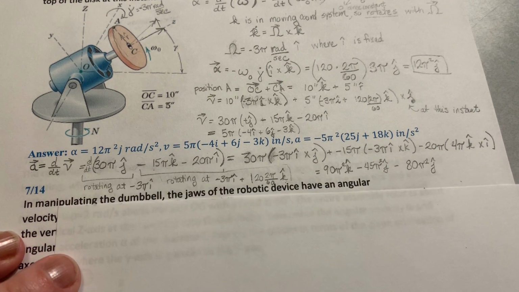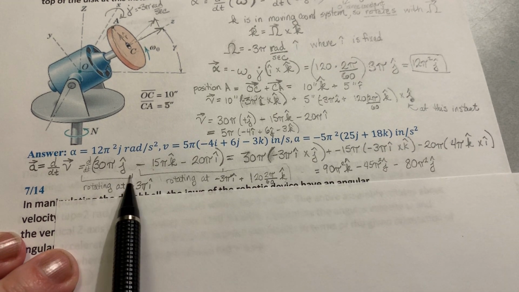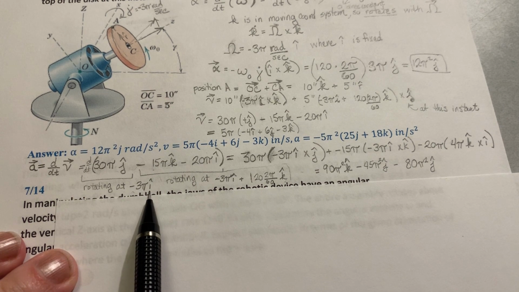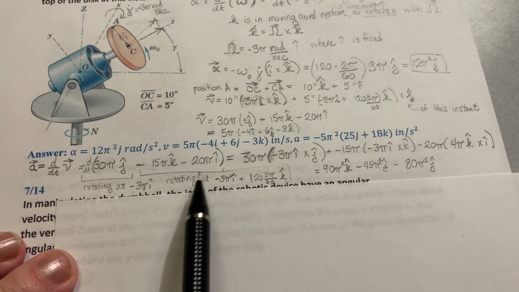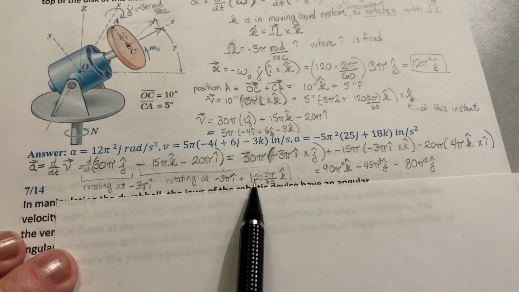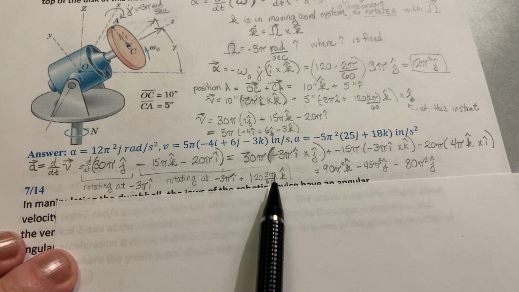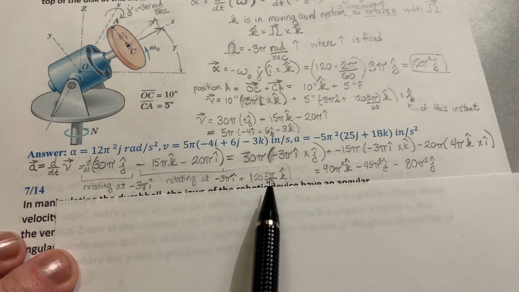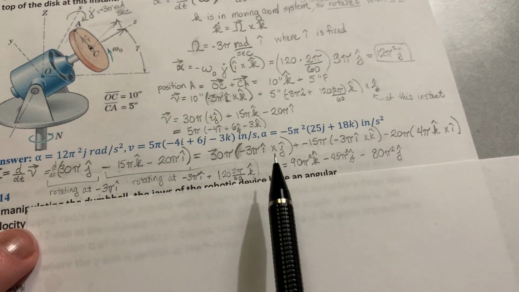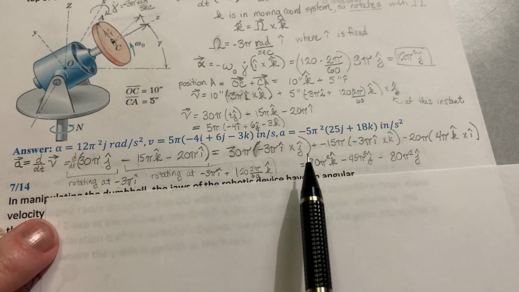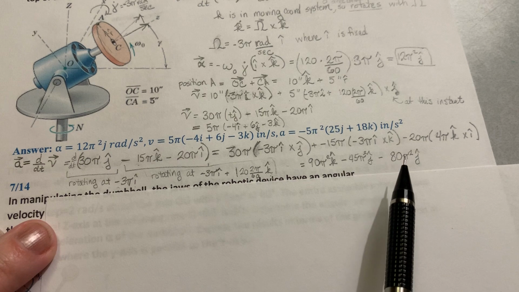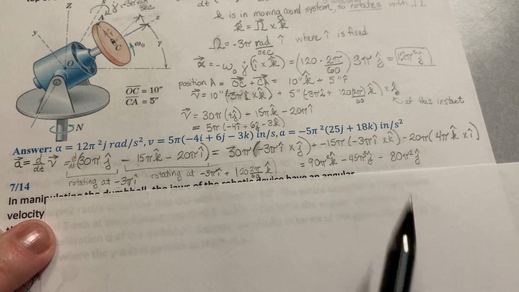That first one, that J, is actually from a coordinate system that is rotating at negative 3 pi I. But these unit vectors are rotating at negative 3 pi I plus something else in the K, this 122 pi over 60 in the K, because I'm just converting from revolutions per minute to radians per second, which we always want. So if we calculate that out, just taking those cross products of those vectors, again, we can get what they have in the book.